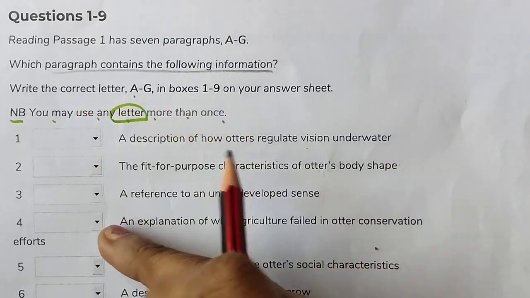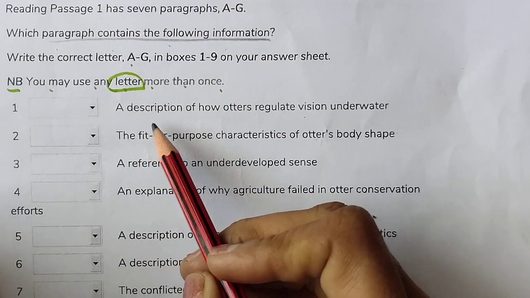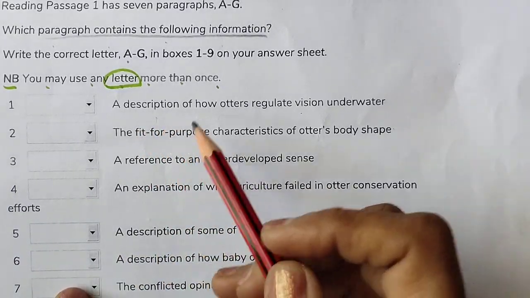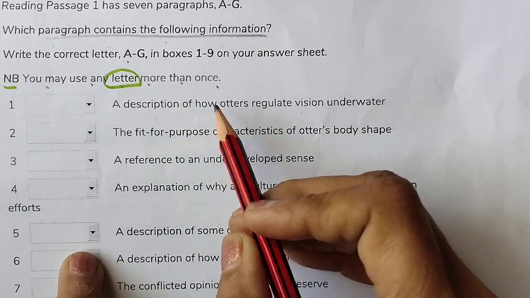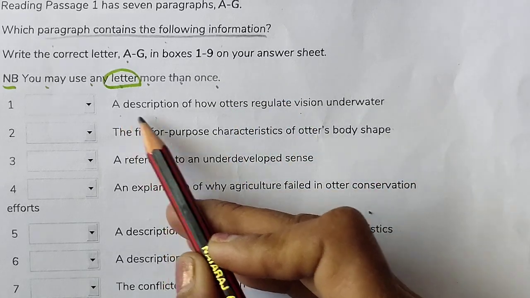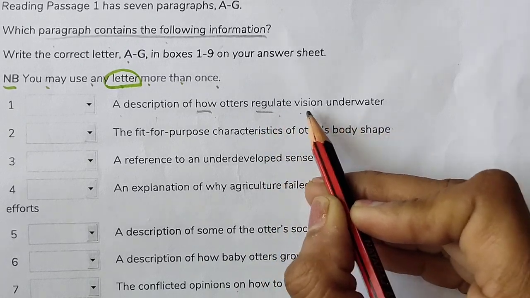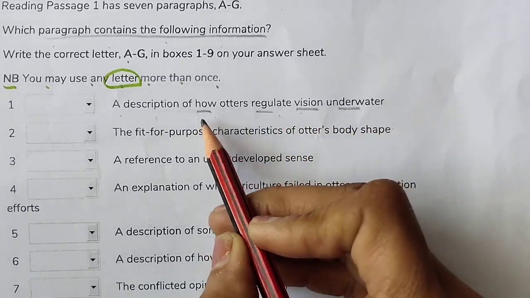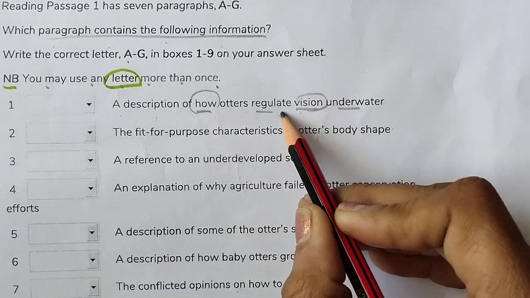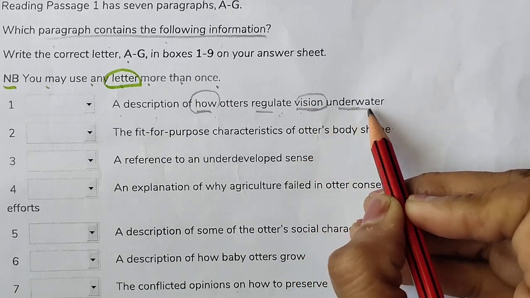So for questions 1 to 9 we have this type of question: which paragraph contains the following information? Let's read it. How to do these questions? First, of course, like match the headings, we will be reading all the information, and then we will underline or circle the keyword. A description of how otters regulate vision underwater. So vision underwater, we will be finding it. How the system that the otter adopts works underwater, how he can see.